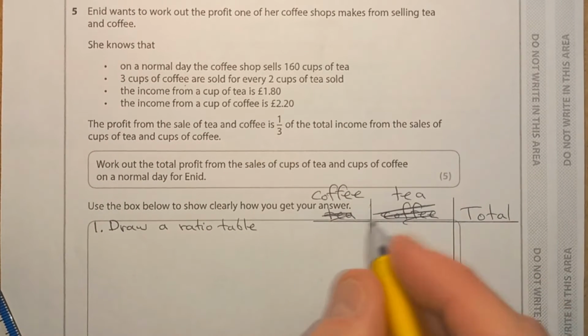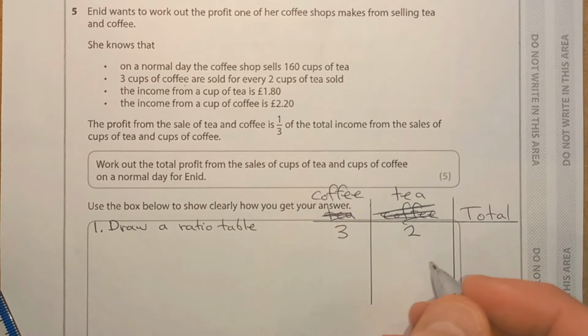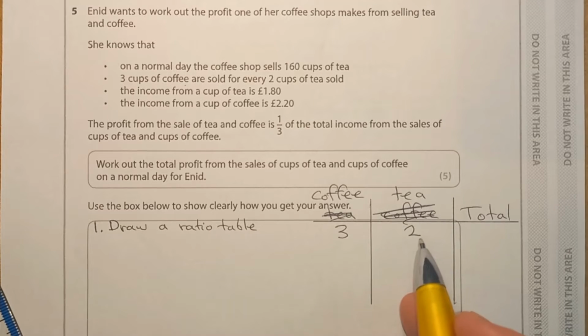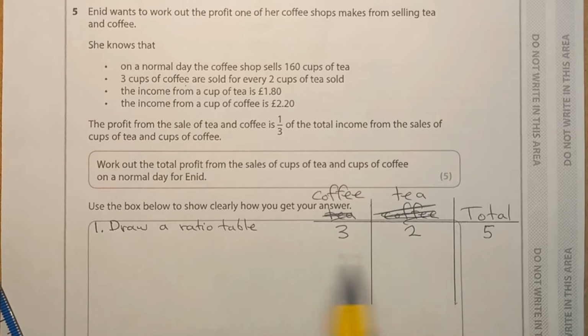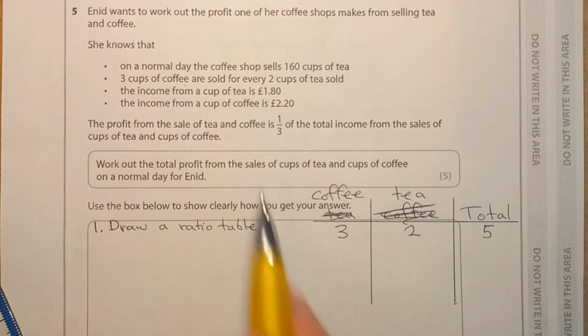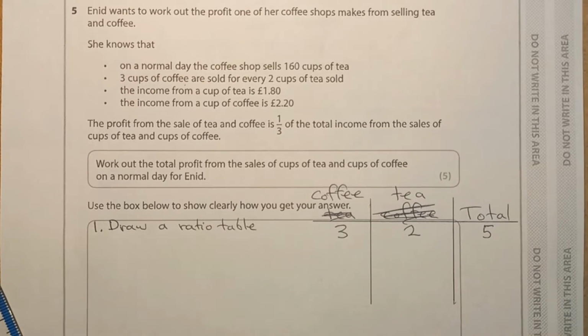So the ratio of coffee to tea is 3 to 2. And the total, well, if we only sold 3 cups of coffee and 2 cups of tea, that would be a total of 5. So that's drawing a ratio table. That's all I mean. It's putting the information that we've got in words into a little table here with our numbers and our headings.